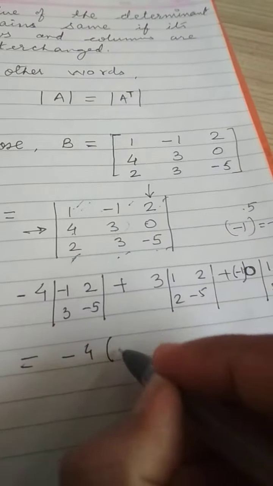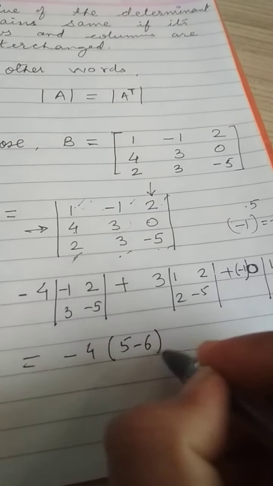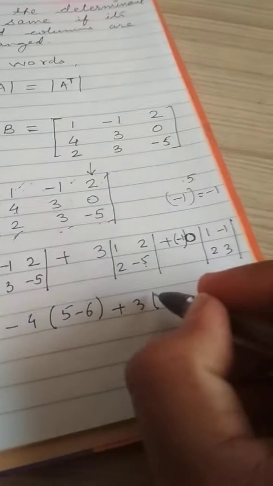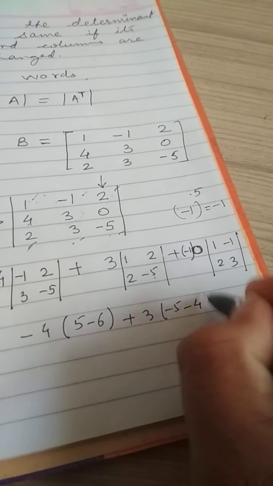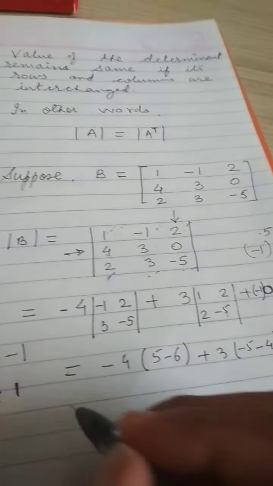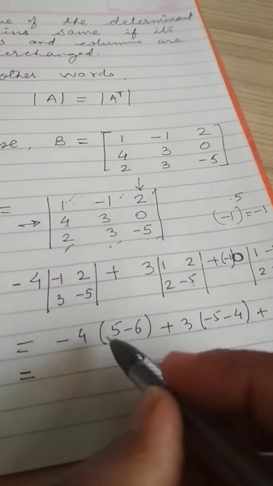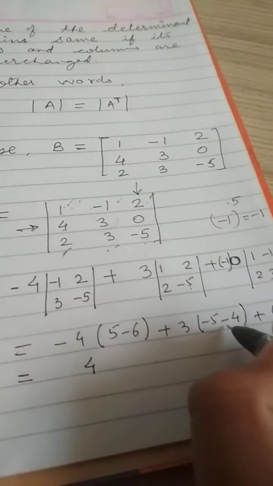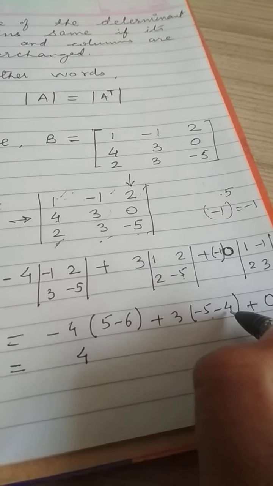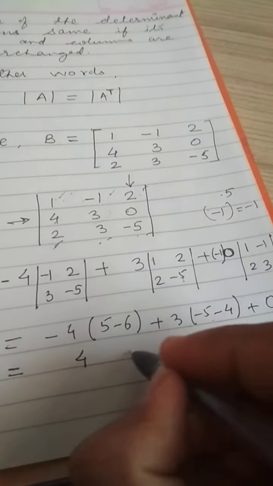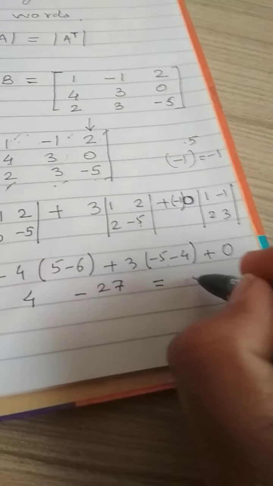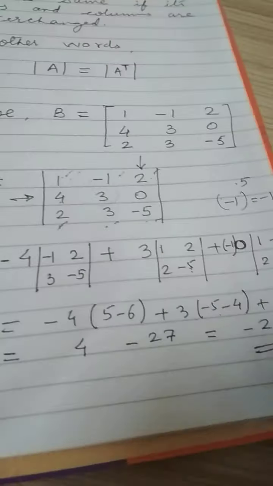-4. It will be 5. 3 2s are 6. Then plus 3 times 1 into -5 will be -5. 2 2s are 4, -4. And this is 0. Then we have, this is what? -1. -1 into -4 will be 4. Then here -5 -4 will be -9. It will be -27. So I have got the answer as -23.